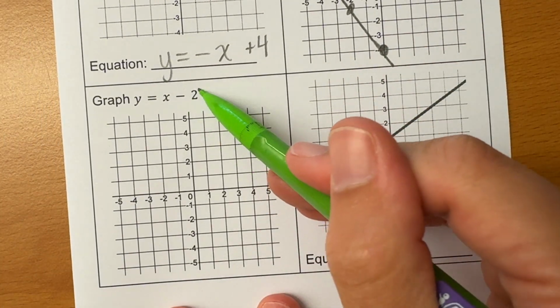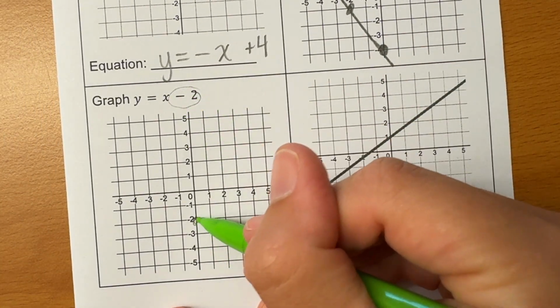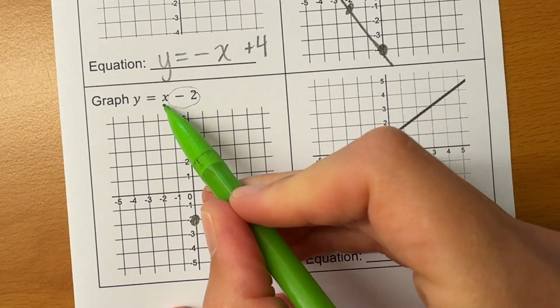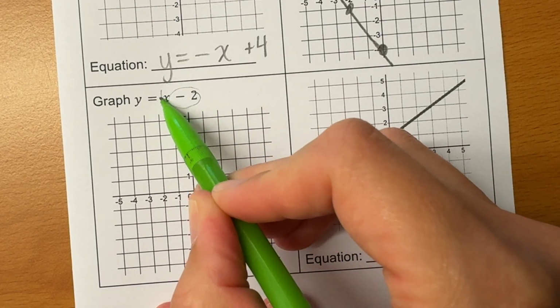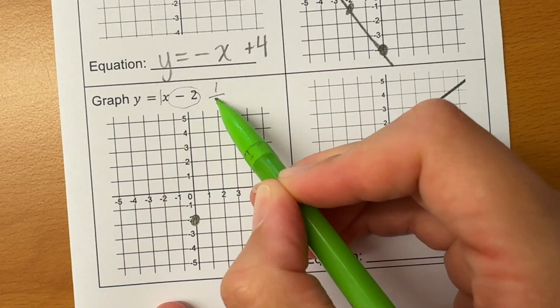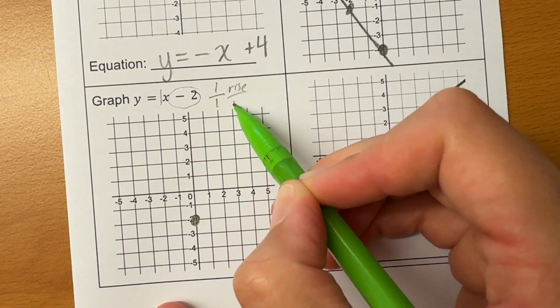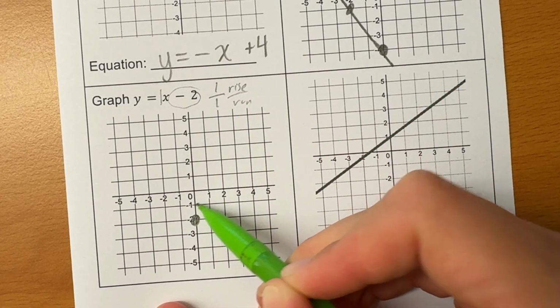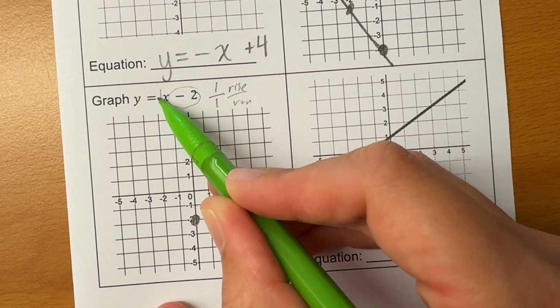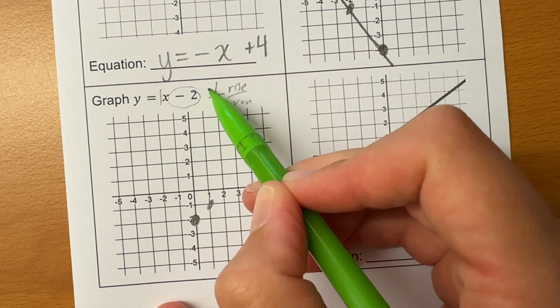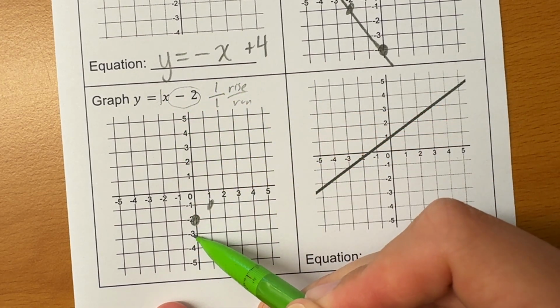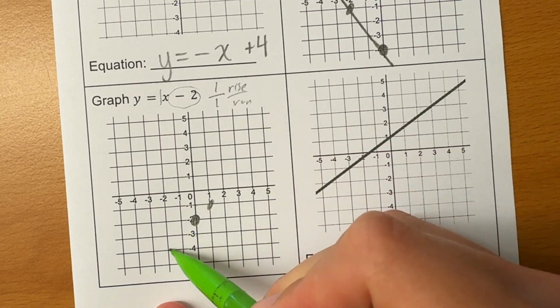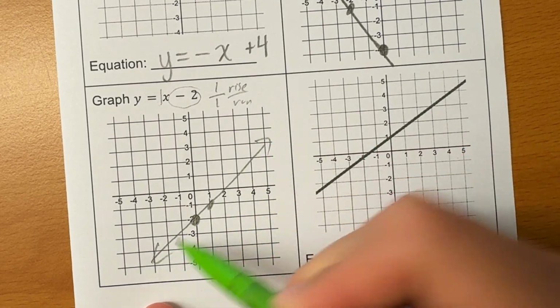Just 2 more. Here I'm going to start at my y-intercept of negative 2. There's an invisible what number in front of x? A 1. Okay, we make that into a fraction. It's 1 over 1. So I'm going to rise 1, run 1. Look, rise 1, run 1. Had it been a negative x, right, then that would have been a negative 1, and I would have gone down 1, right 1. Okay, here's my line.